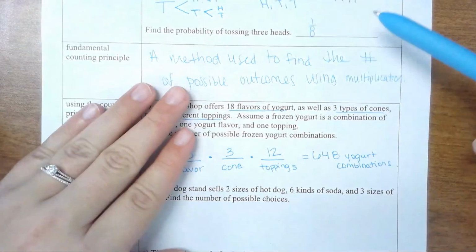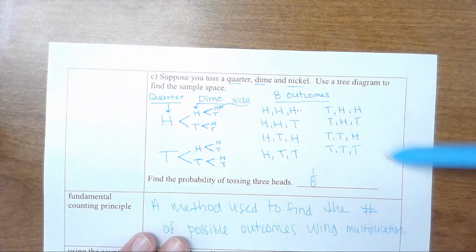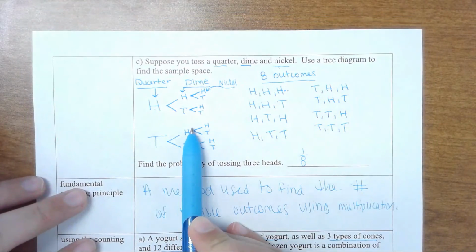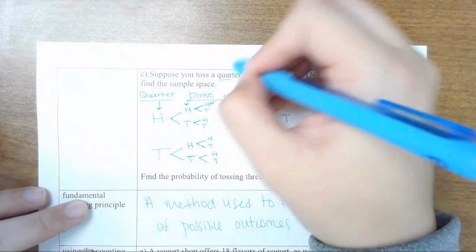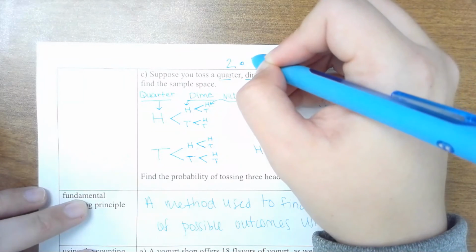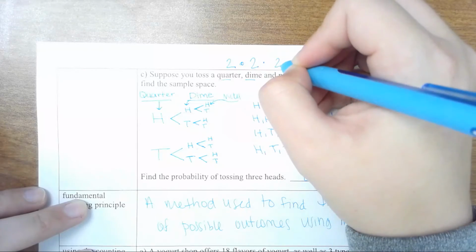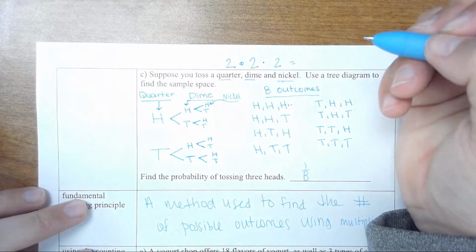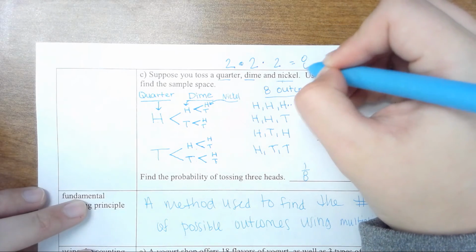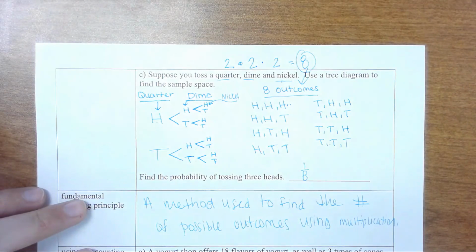With the tree diagram, you would have to set up the tree diagram, then list all the different outcomes to figure it out. So like I could have used the counting principle here because I knew the quarter can land on heads or tails, so that's 2 options. A dime can land on heads or tails, so that's 2 options. And a nickel can land on heads or tails, so that's 2 options. So if I were to just take 2 times 2 times 2, notice how that would give me 8, and that's how many different outcomes that we had.